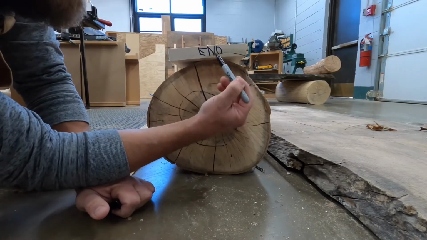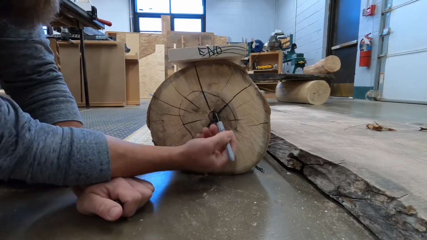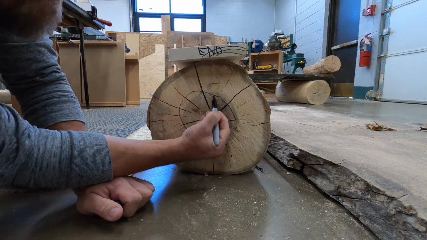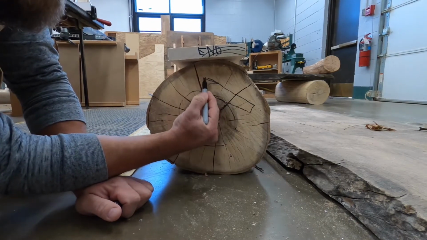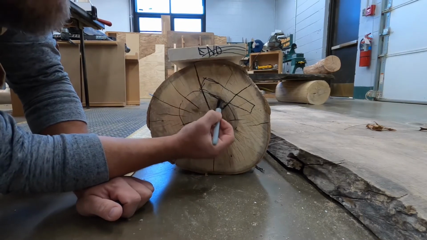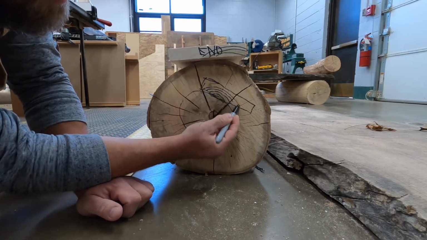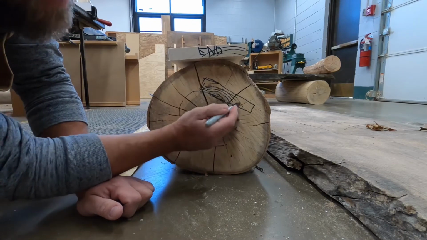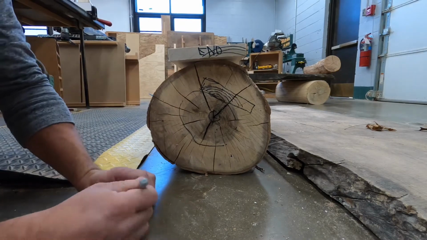So going back to this board here, although these are not the same species, look at where this board came out of. You can see your end grain, and let's look at that grain structure. It was probably cut out of something right about in here, for example. Now look at the grain structure and the grain orientation of the end grain. This is exactly what you're looking at.